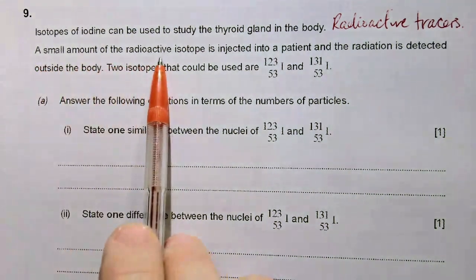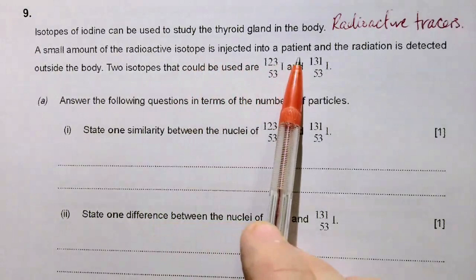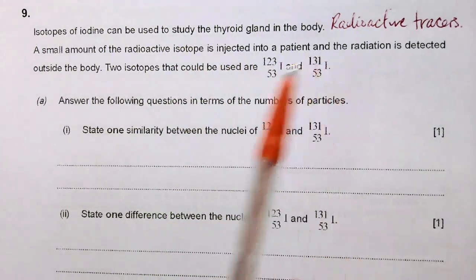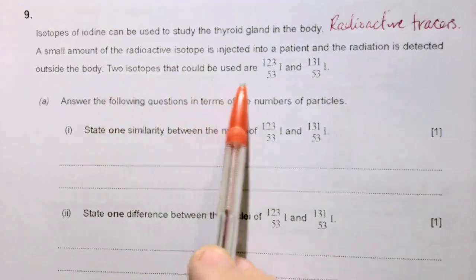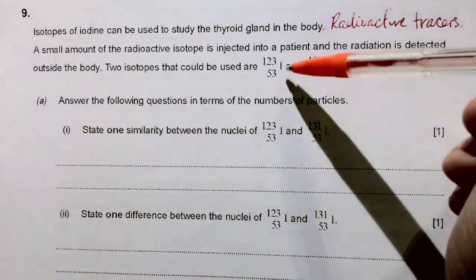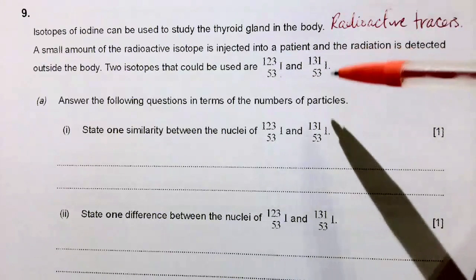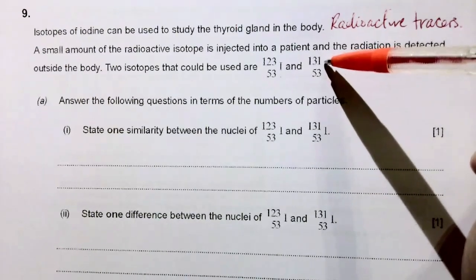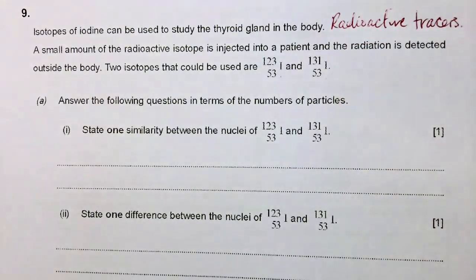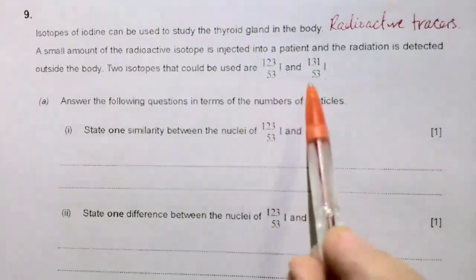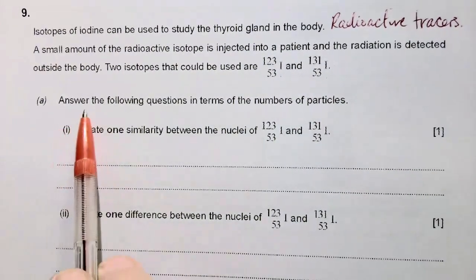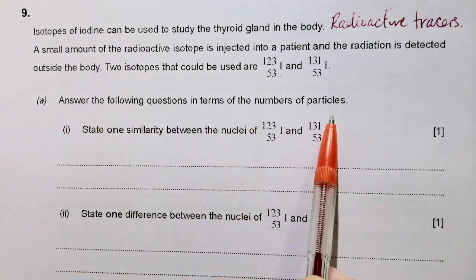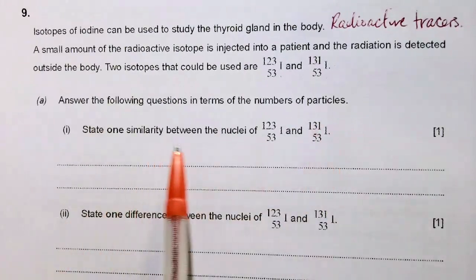A small amount of the radioactive isotope is injected into a patient, and the radiation is detected outside of the body. 2 isotopes that could be used are iodine 53123 and iodine 53131. Now again, you'll notice that they're both iodine because this number on the bottom is the same. The atomic number is the same. So answer the following questions in terms of the numbers of particles.